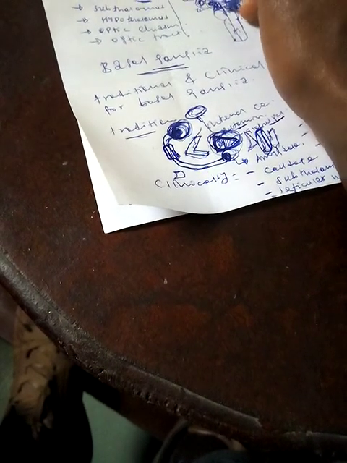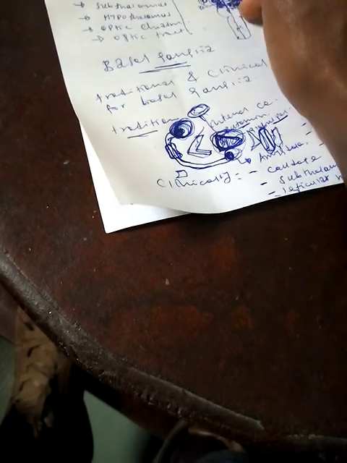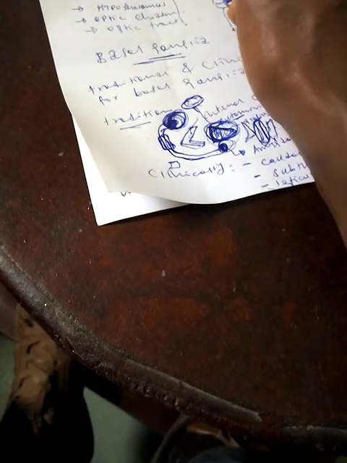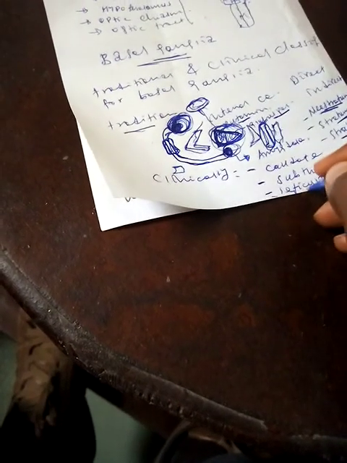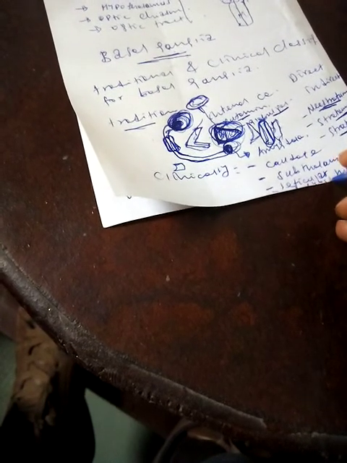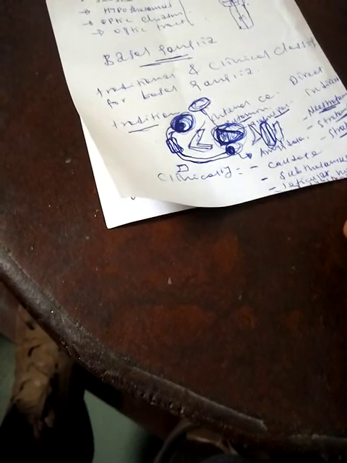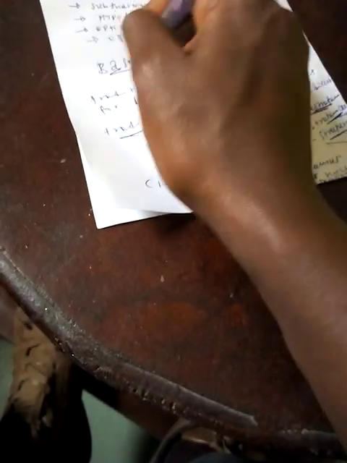In the midbrain there is the superior colliculus posteriorly, and a little below it there is the substantia nigra. So these are the parts of the clinical classification of the basal ganglia.